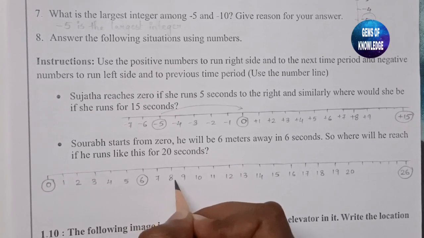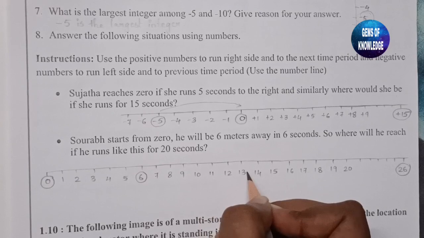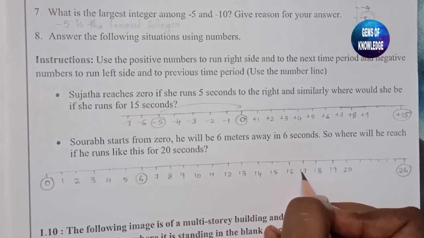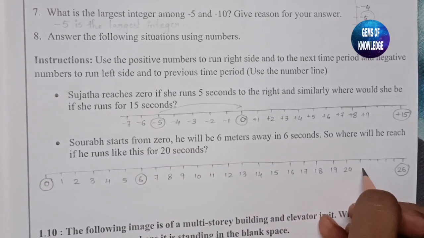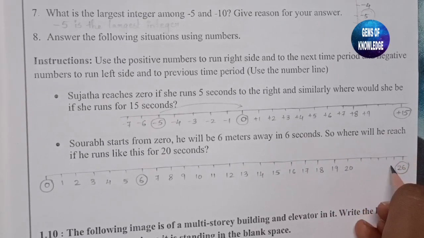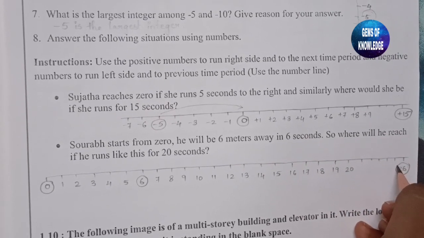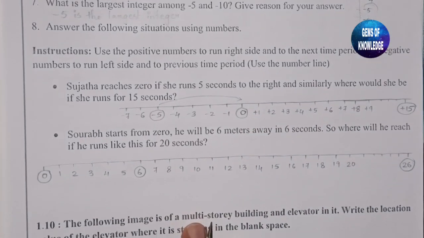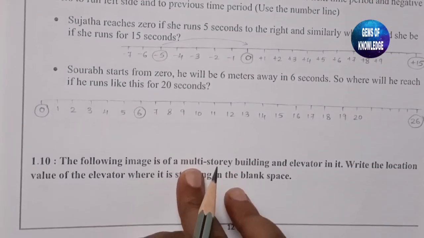So you have to count 1, 2, 3, 4, 5, 6, 7, 8, 9, 10, 11, 12, 13, 14, 15, 16, 17, 18, 19, 20. So he will be reaching 26 after 20 seconds. He will be reaching 26 meters.